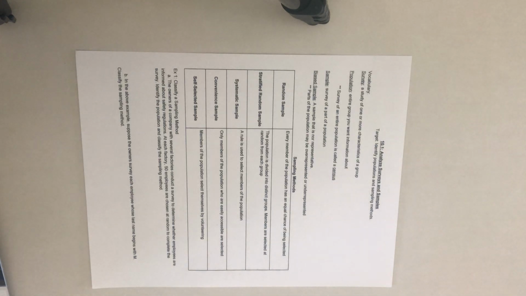Hi guys. So today we're going to be starting chapter 10. This is about statistics. So the first thing that we're going to have to do is look at our vocab.